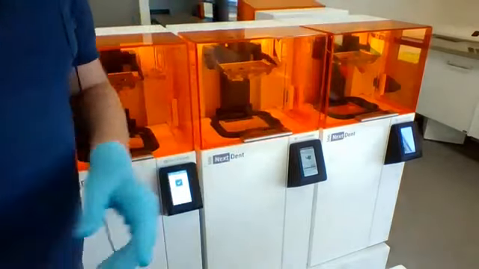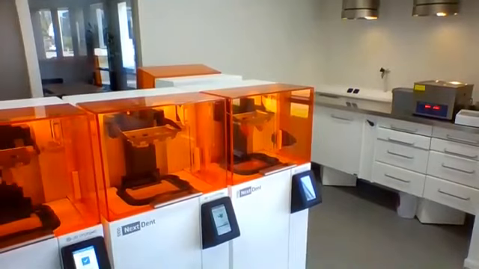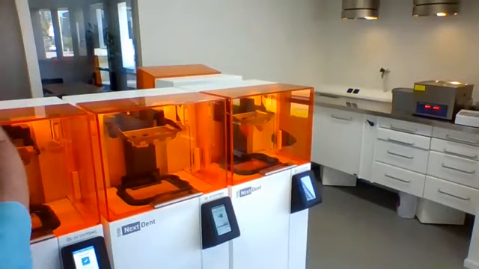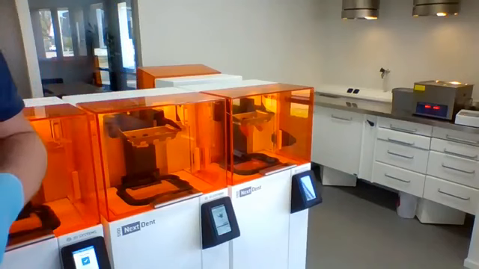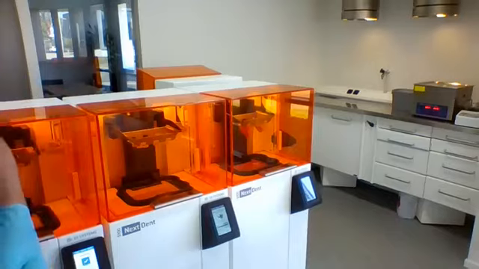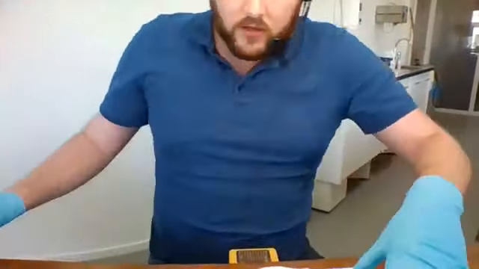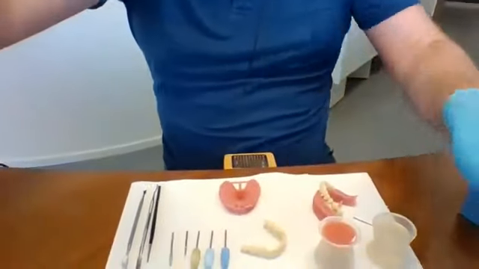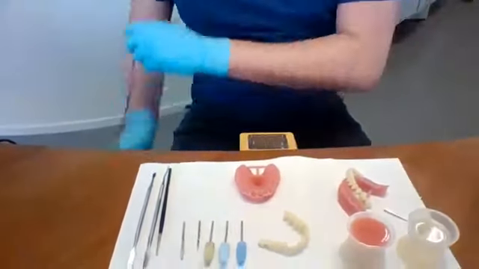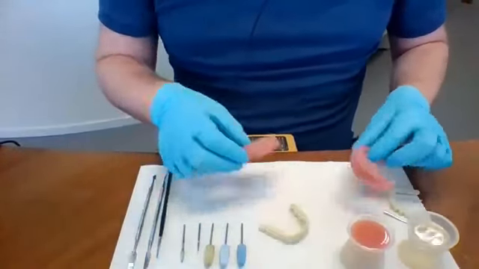Also here we have our cleaning area. Once it's printed, we clean the parts there, and once the parts are cleaned, we can do the actual hands-on work on the bench. So I will quickly take you back to my bench. There we go. Voila. So here you can see I have the tooth arches and I have the denture bases.